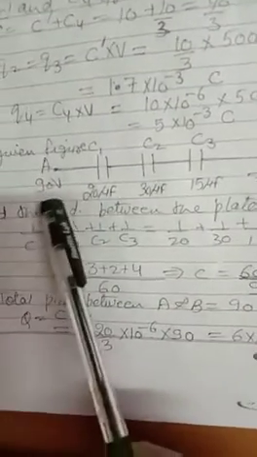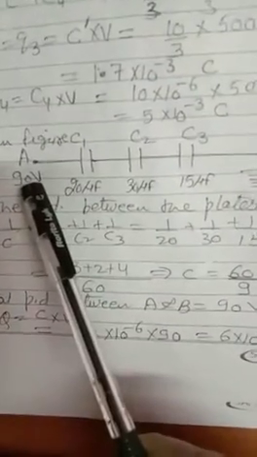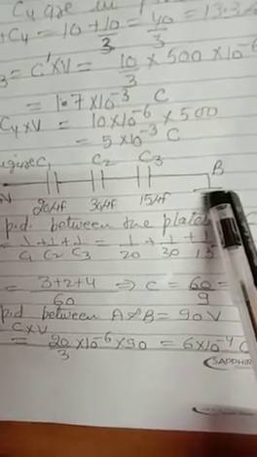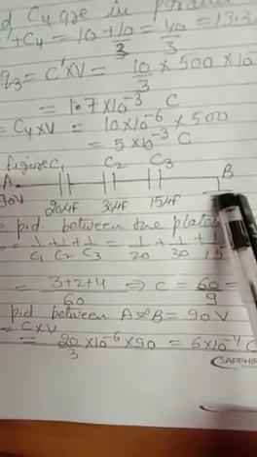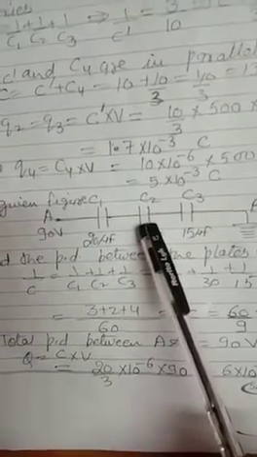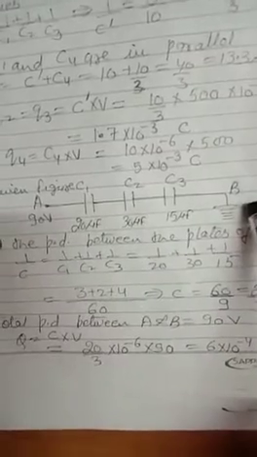Now next question is saying we are having three capacitors C1, C2 and C3 connected between point A and B. At point A the potential is 90 volt and point B is earth. So you know the potential of earth is always 0. So we can say the potential difference between A and B in this case is 90 volt. The question is saying calculate the potential difference across the plates of capacitor C2. Now you know total potential difference is given, 90.